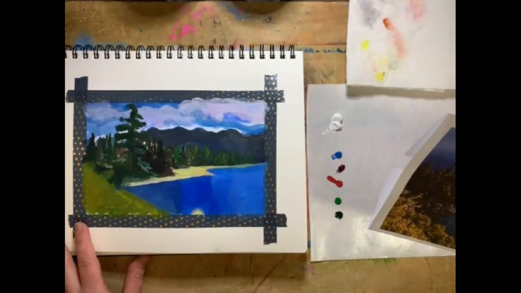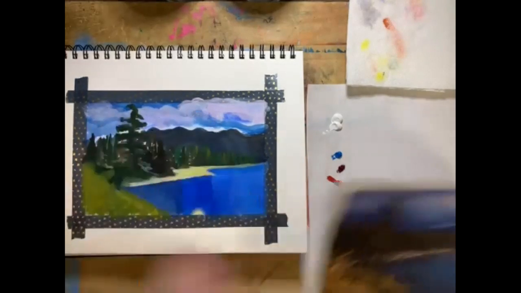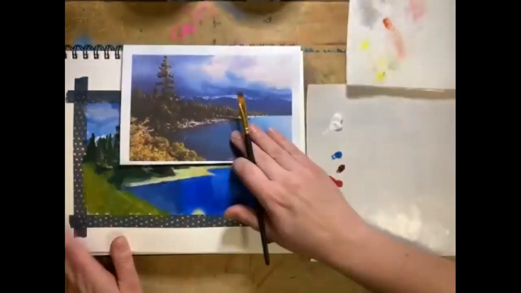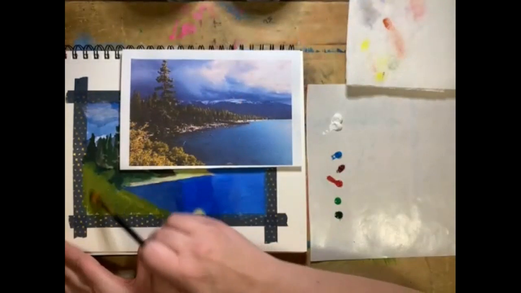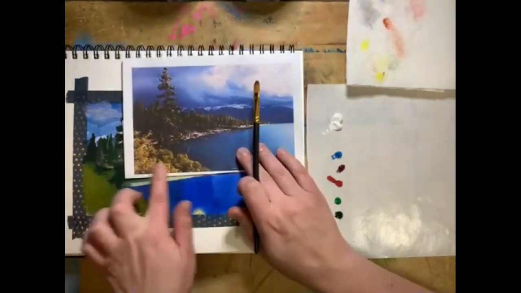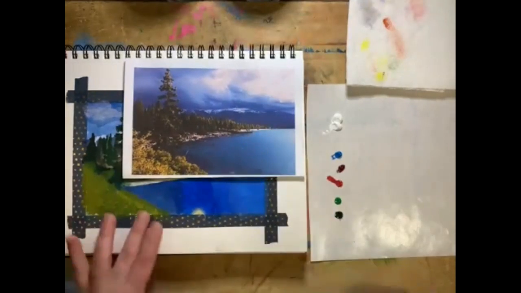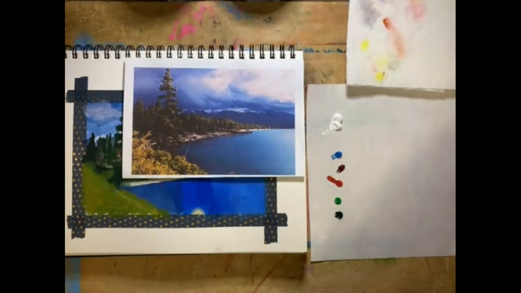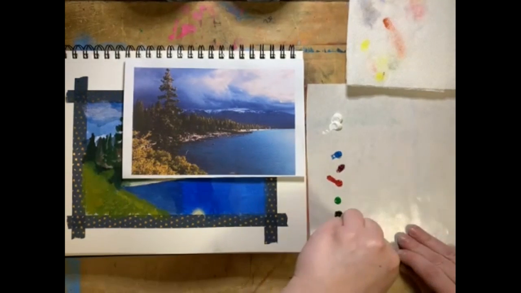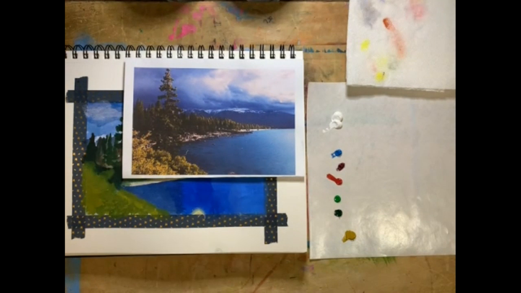So let's see, I'm trying to decide where I want to work. Just so this starts to dry a little bit, I'm actually going to bring just a little bit more of the texture into this foreground that I'm seeing right here. This is pretty green. I want to bring out some of these yellows that I'm seeing here. So I've got some yellow ochre, but if you didn't have yellow ochre, you could use a yellow and put a touch of red or a touch of brown into it.